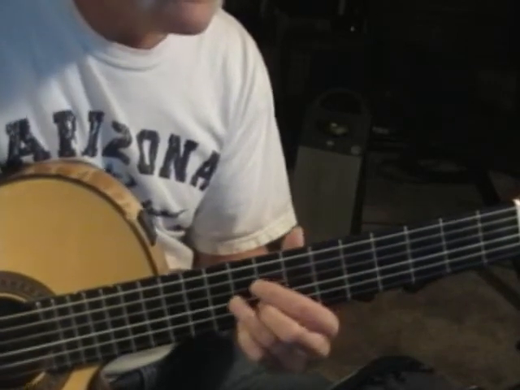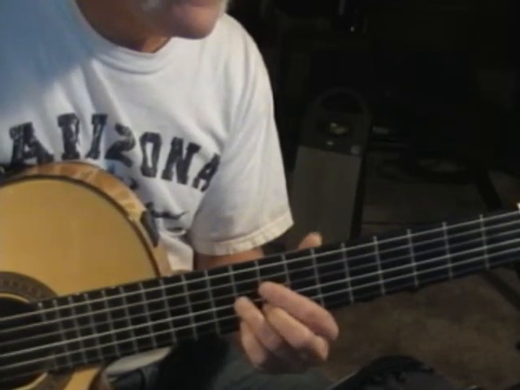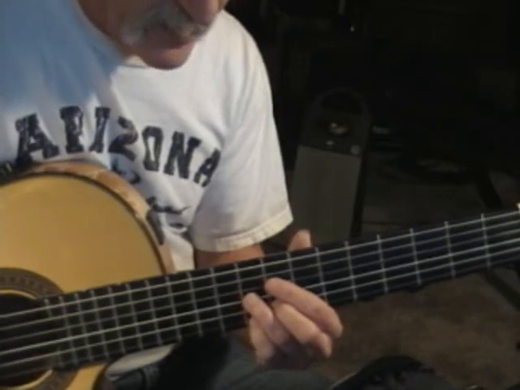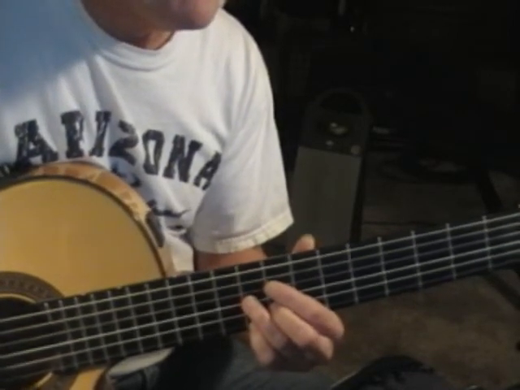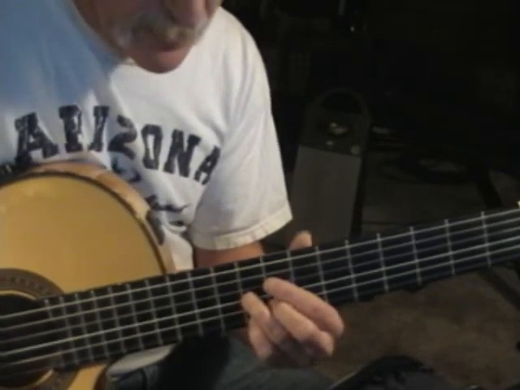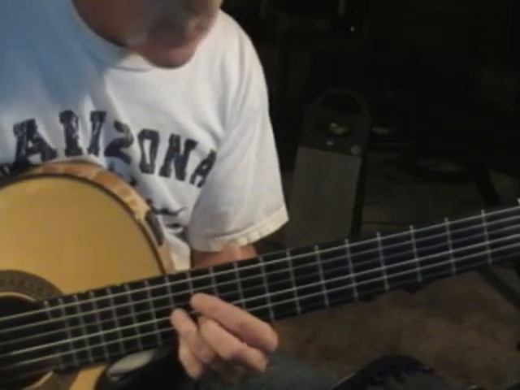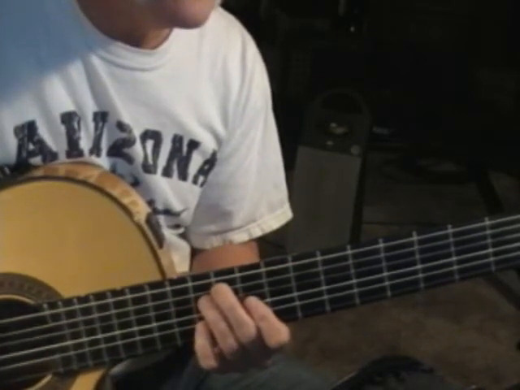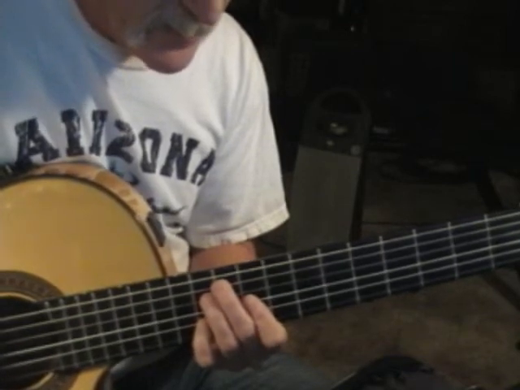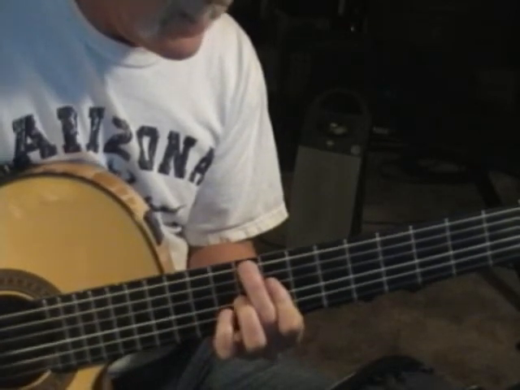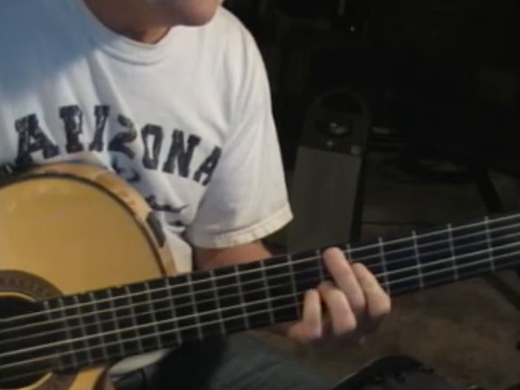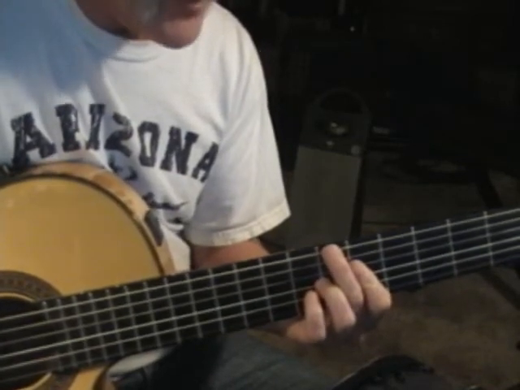If I repeat that one, repeat it, same chord, just different inversion. I'm using the move 4 frets rule.